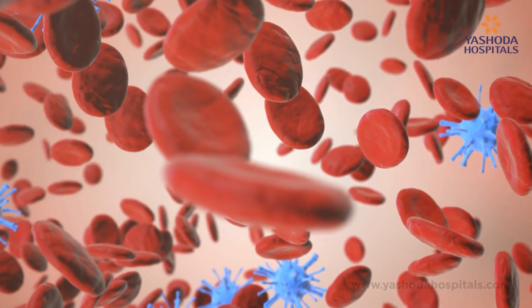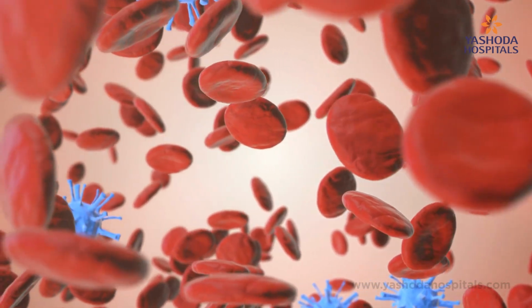Prehepatic jaundice is because of abnormalities of your blood, that is excess breakage of red blood cells, which results in excess production of bilirubin, which the liver can't handle. This occurs in hemolytic anemias like hereditary spherocytosis, G6PD deficiency, or some other autoimmune conditions which cause breakage of red blood cells.